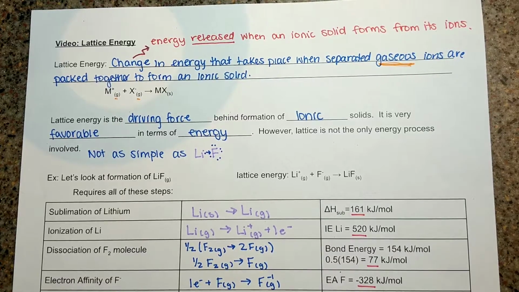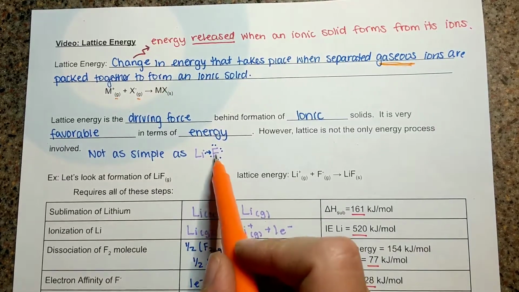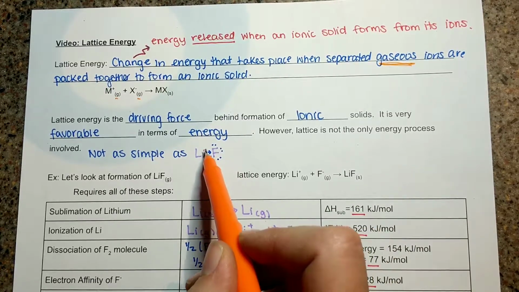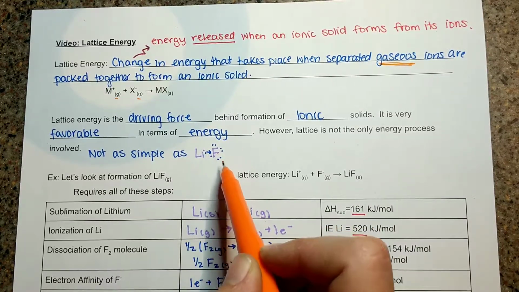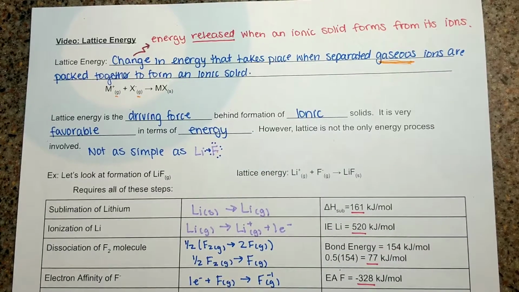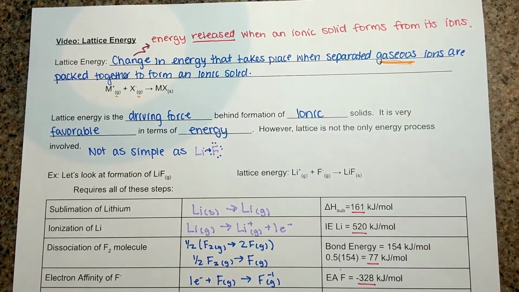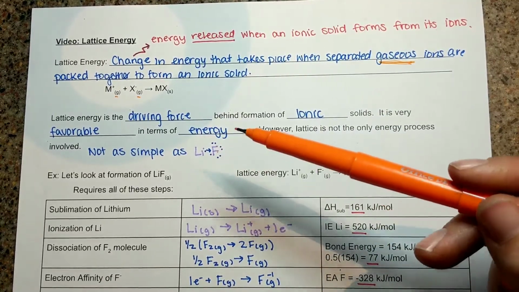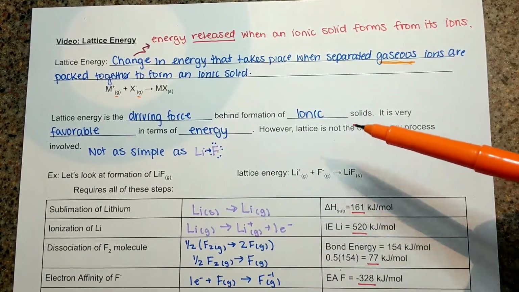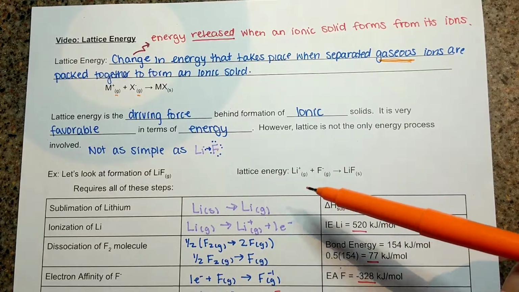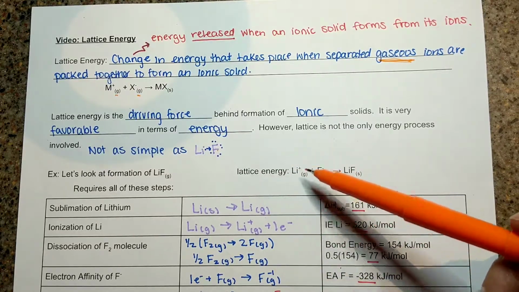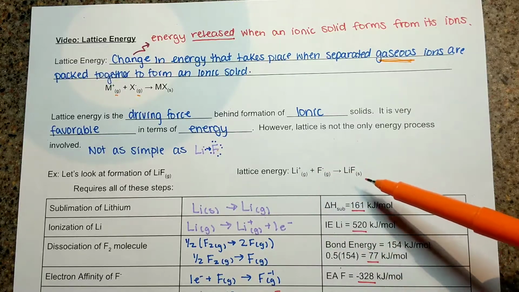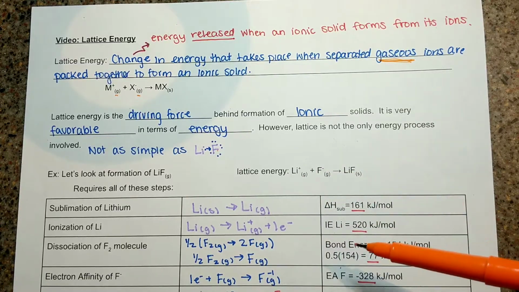So when making an ionic compound, as you learned about before, it's just a transfer of an electron, but it's not as simple as just taking this electron here and popping it over to fluorine. There's more parts involved with it that we're going to go over. So let's look at this formation of lithium fluoride a little closer. The lattice energy that we're trying to find is going from lithium ion gas plus fluoride ion gas to make lithium fluoride, the solid.